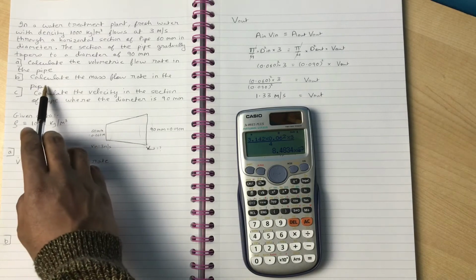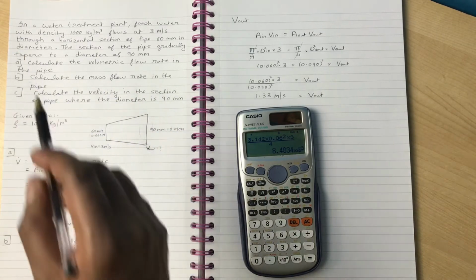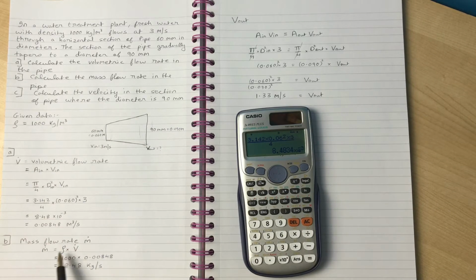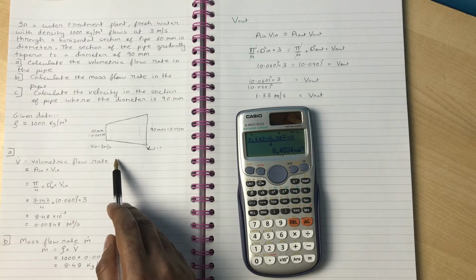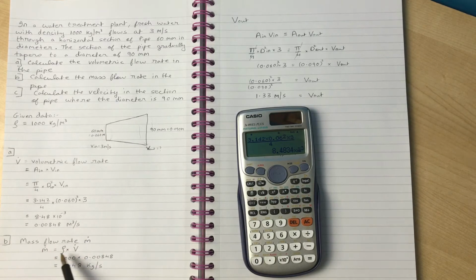Next part is we got to calculate the mass flow rate in the pipe. The mass flow rate is given by m dot, and it is equal to density times the volumetric flow rate, which we calculated in the previous part. This formula here is again not there in your formula sheet, so you will have to memorize it. It's very simple. Mass equals density times volume. We have used the same formula, but here you're using rates. So that's mass flow rate and that's volumetric flow rate.